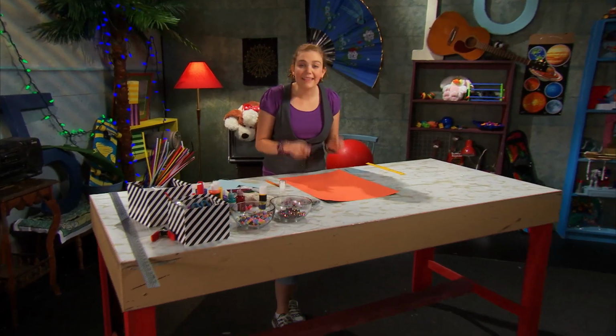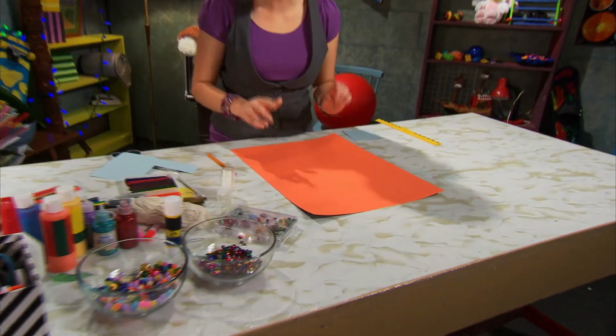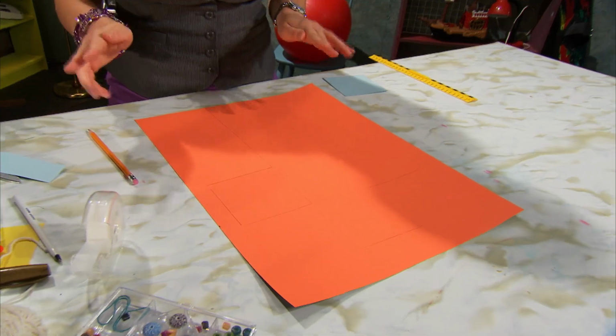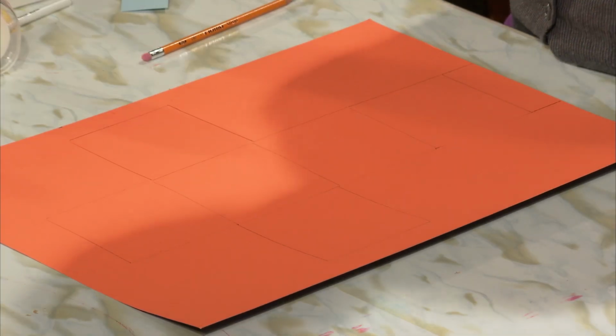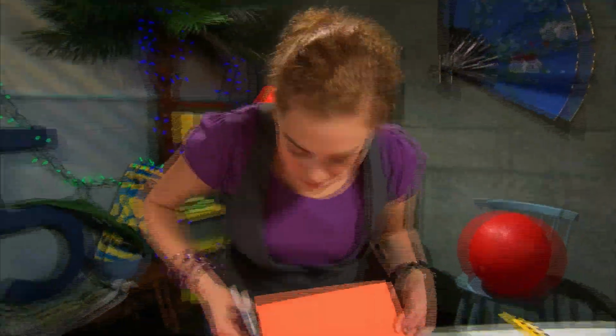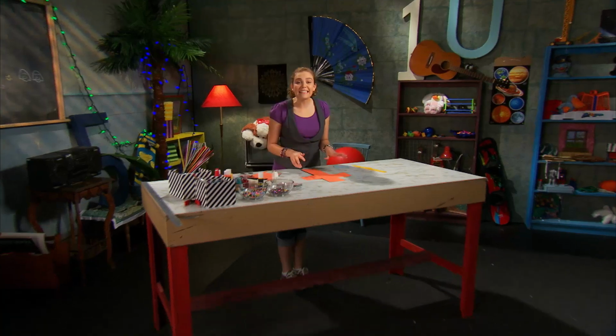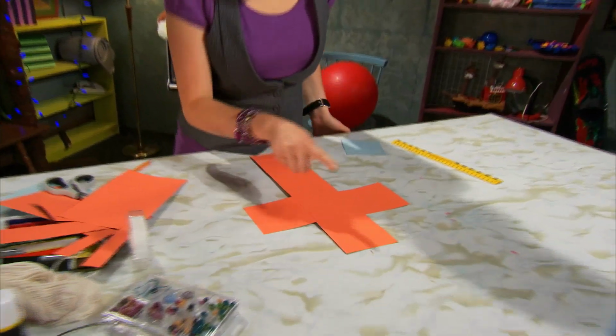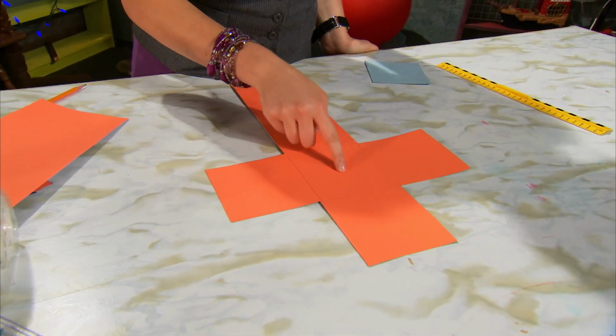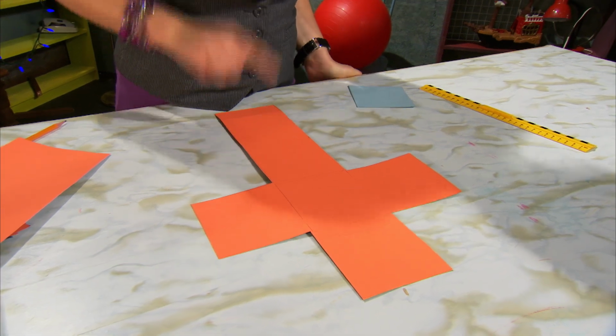This is a 2D net that I'm gonna fold up into a 3D solid shape, or a 3-dimensional shape. My cube or my treasure box. So now I'm gonna start to cut. We can see that we have 6 congruent squares. 1, 2, 3, 4, 5, 6, and we have a flap right here.